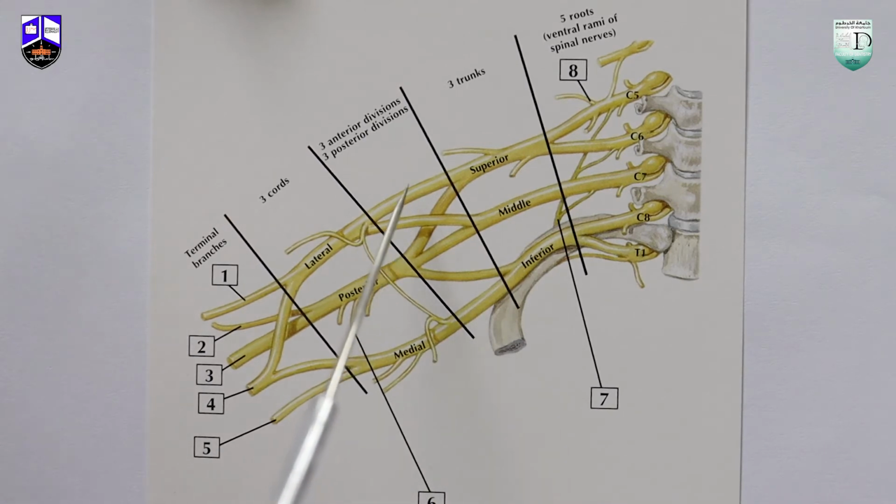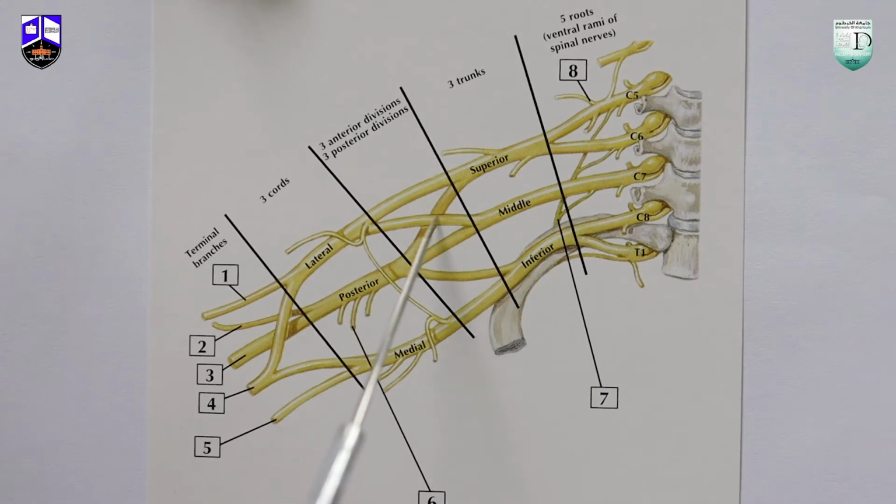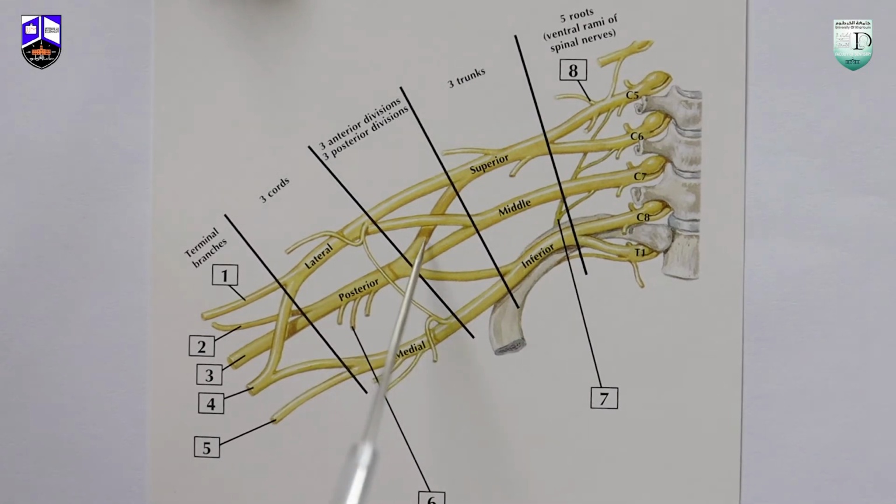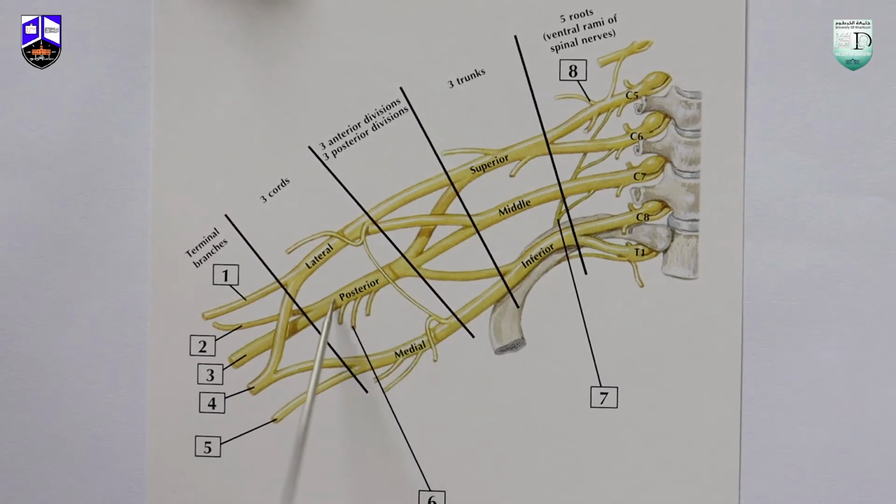The anterior divisions of the upper and the middle trunks unite together in order to form the lateral cord, while the anterior division here of the lower trunk continues as the medial cord, and the posterior divisions of all three trunks unite in order to form the posterior cord.